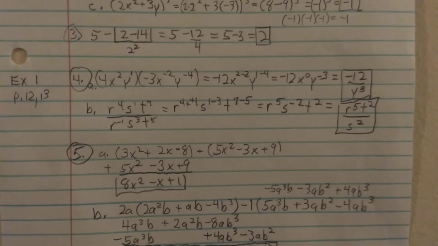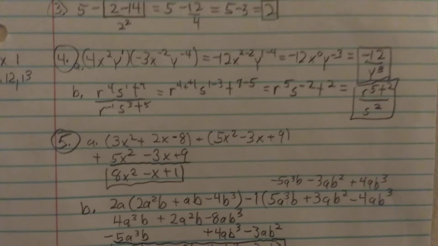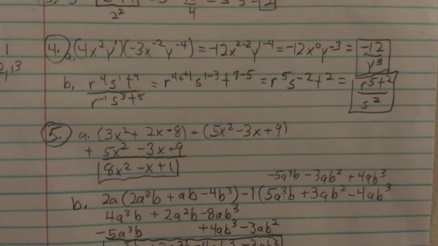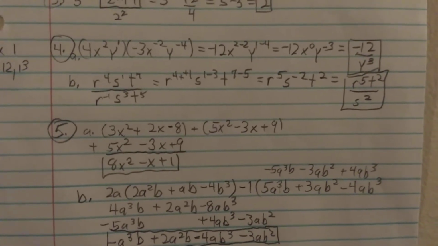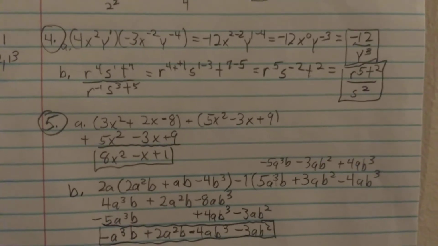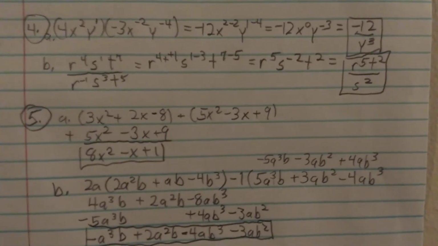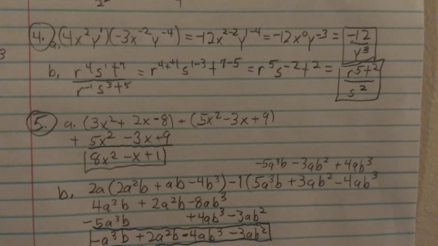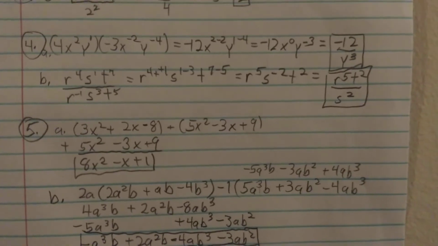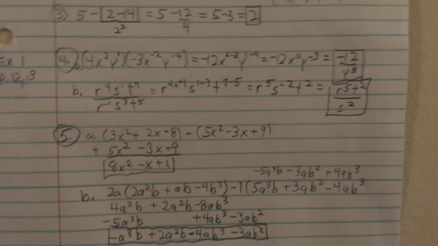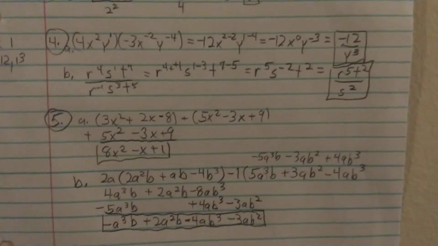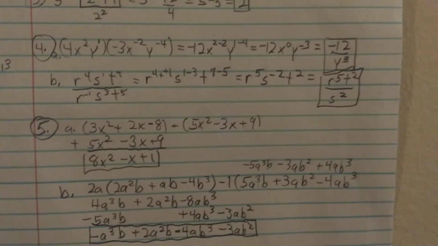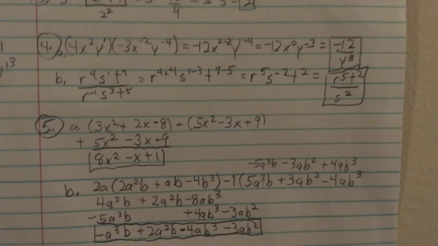Now for 4, again, we're working with exponents. So we have 4x squared y, and I put the 1 above the y, times negative 3x to the minus 2y to the minus 4. Now when we multiply numbers, we add the exponents. So we have negative 12, x to the 2 minus 2, y to the 1 minus 4, giving us negative 12x to the 0, y to the minus 3. Now x to the 0 is 1, and y to the minus 3 we put underneath the fraction bar to make it positive, giving us an answer of negative 12 over y to the third.